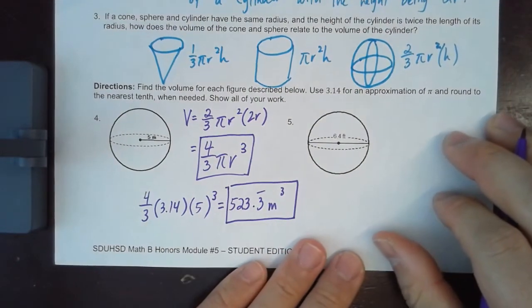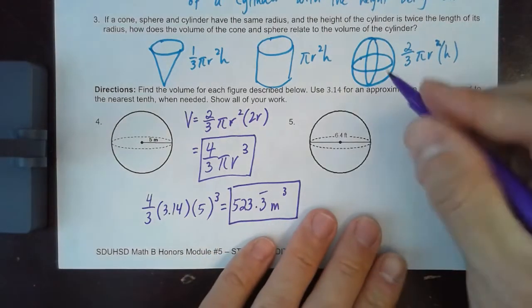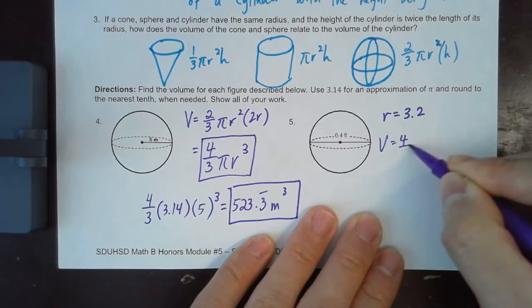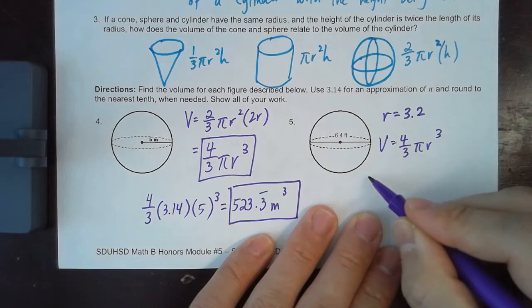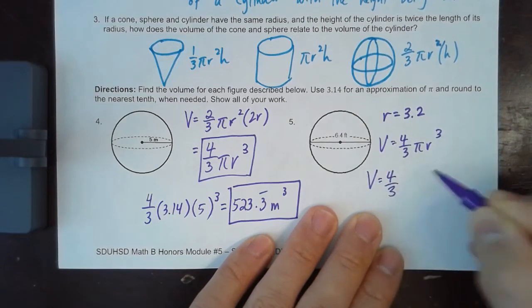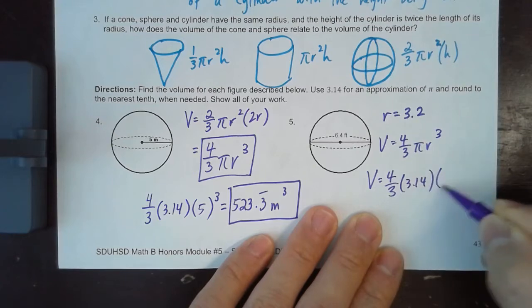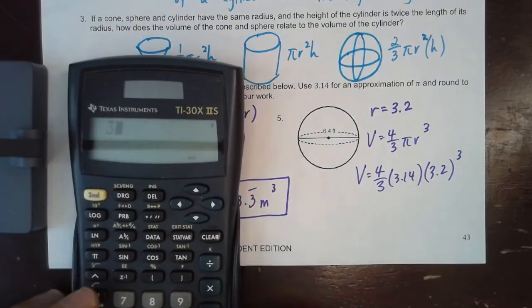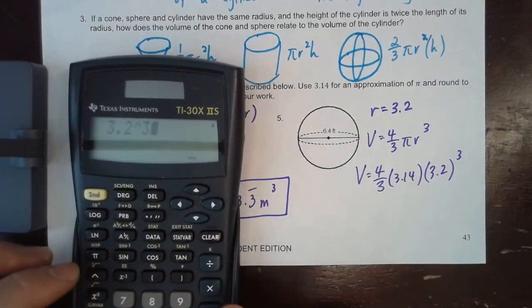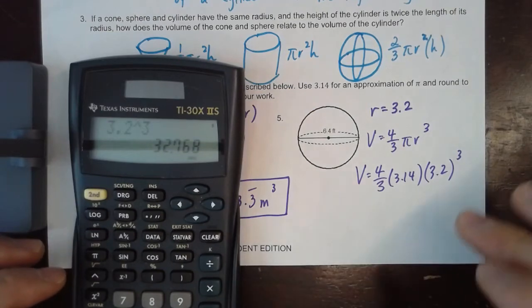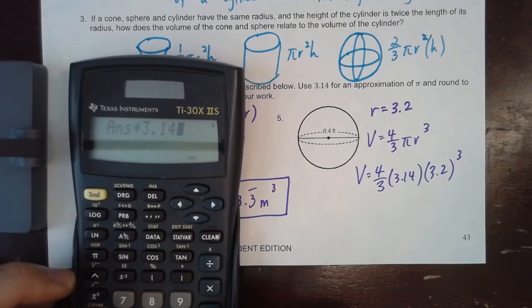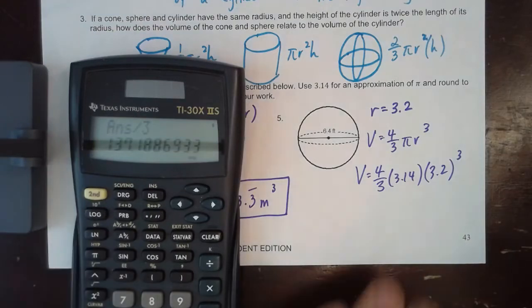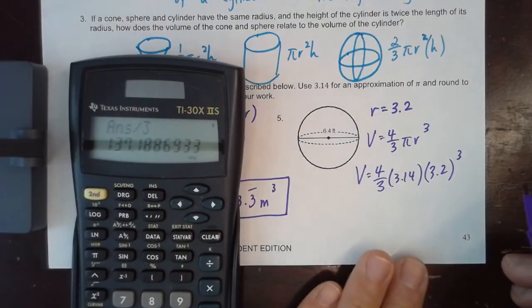Okay, something like number 5. Obviously, we don't need the diameter, but the diameter does give us a radius of 3.2. And then we know that the volume is 4/3 pi r cubed. So we know that the volume is 4 divided by 3 times 3.14 times 3.2 cubed. Using your calculator, you definitely want to calculate 3.2 cubed first because that follows the order of operations. Then you want to multiply it by 3.14, which is pi, and then multiply it by 4 and divide it by 3. I'm getting 137.2.